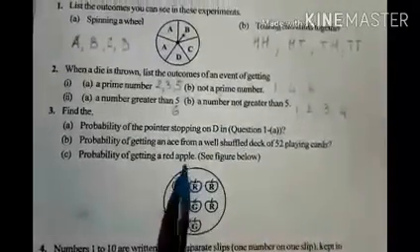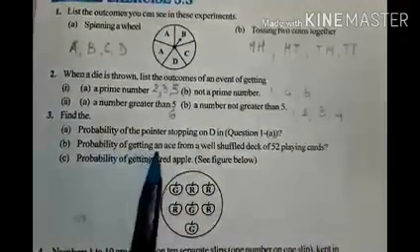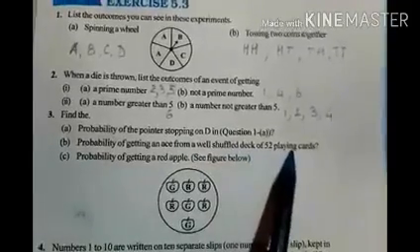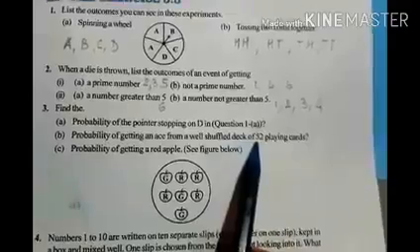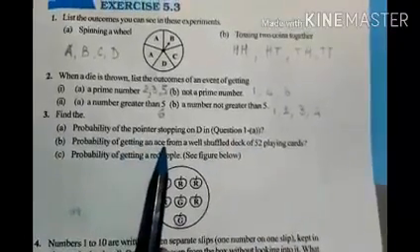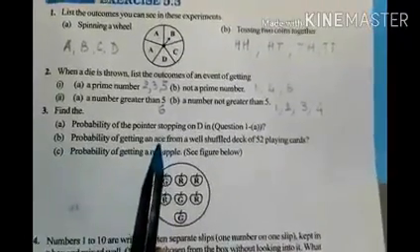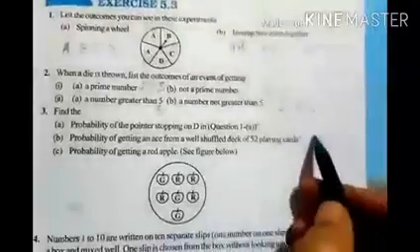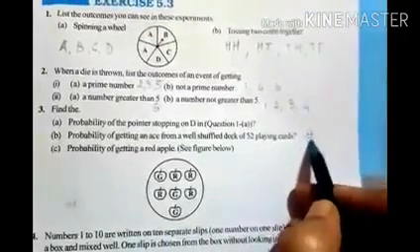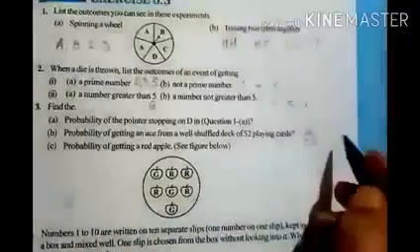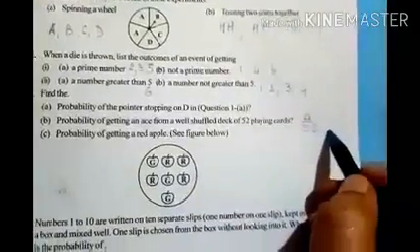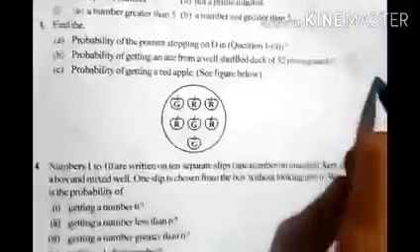What is the probability of getting an ace from a well shuffled deck of 52 playing cards? In a deck of 52 cards, there are how many aces? 4 aces. So what is the probability? The probability becomes 4 out of total 52 outcomes. You have to bring it to reduced form. So it will be 1 upon 13. Always you have to bring to reduced form.